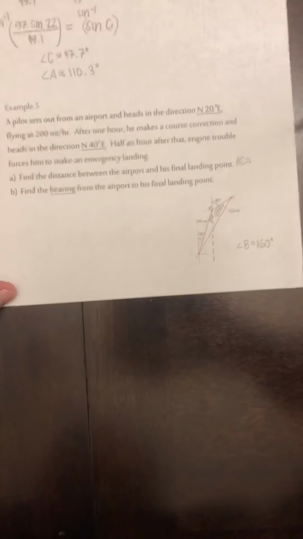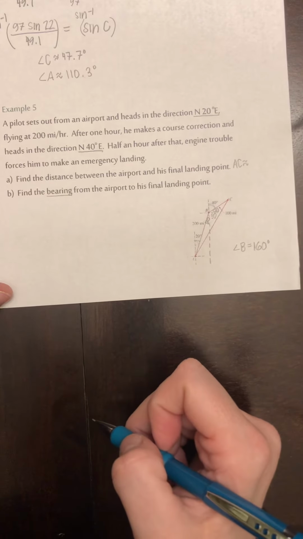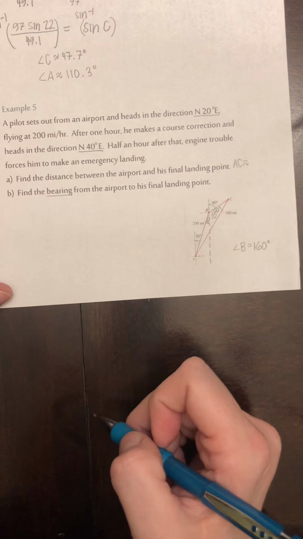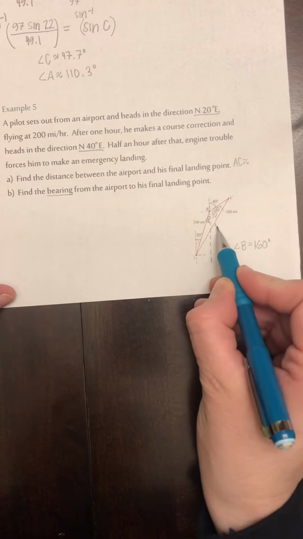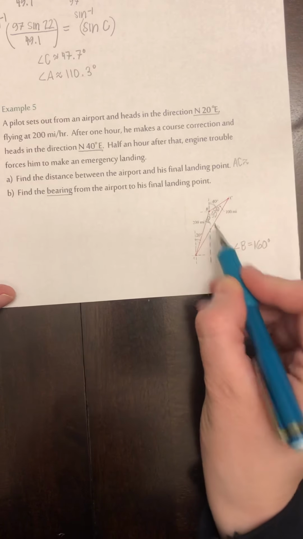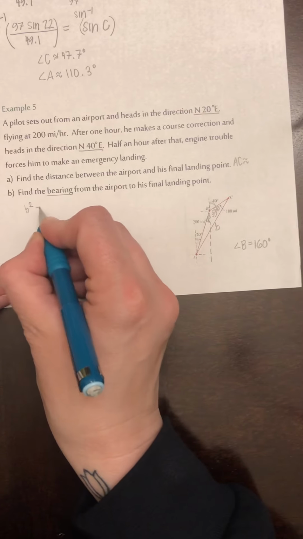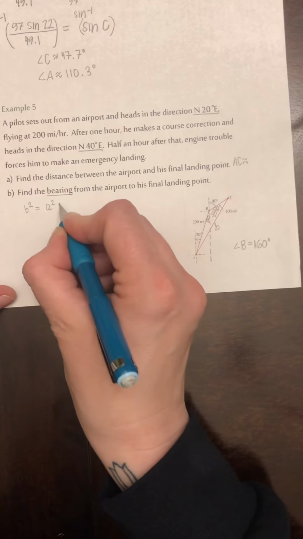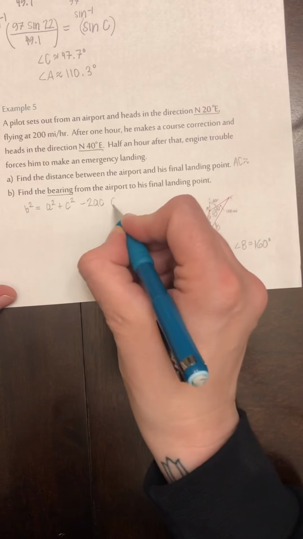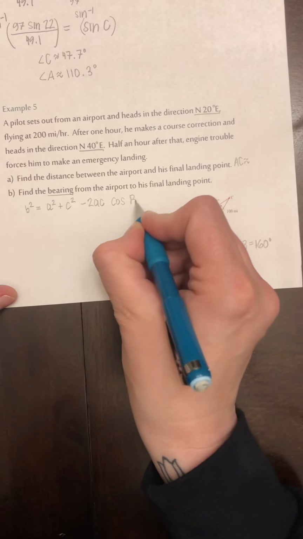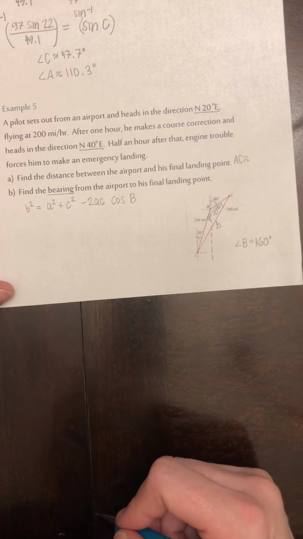Okay, all right, so here's the question for part A. Part A says find the distance, which we talked about was going to be AC. Guess what? That's little b, because that's across from capital B. So that tells me I'm going to use the formula b squared equals a squared plus c squared minus 2 times a times c times cosine of angle B, because we have everything except little b.